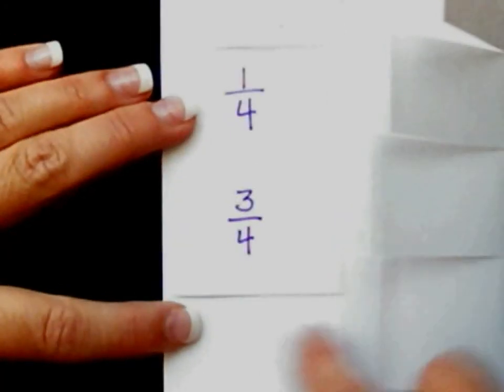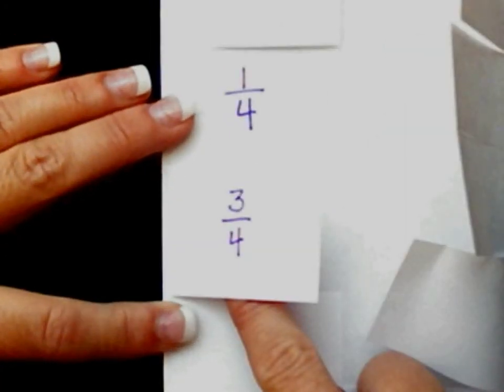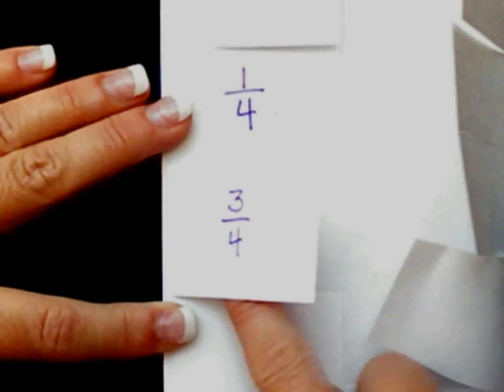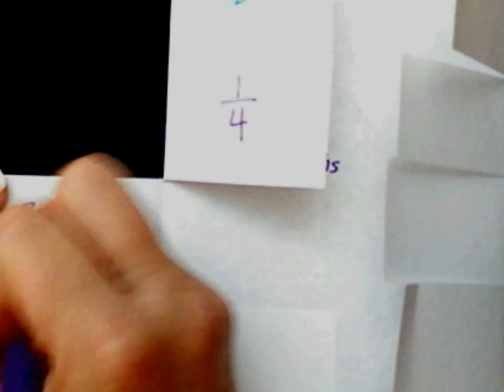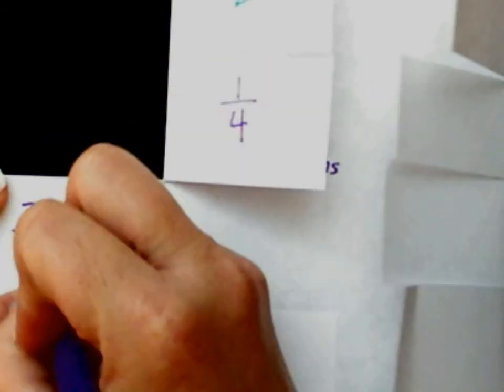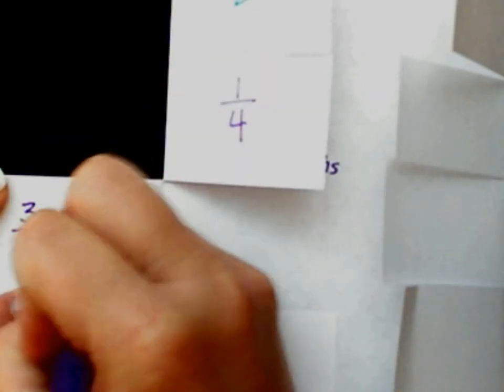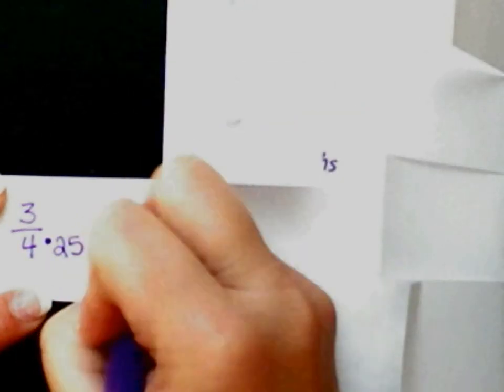If I multiply it by 25, I know that 4 quarters make $1. Whatever I do to the bottom, I have to do to the top. So I get 75 hundredths. And now, because it says the same thing as a decimal, I can put it right into the decimal place value. It's 75 hundredths.